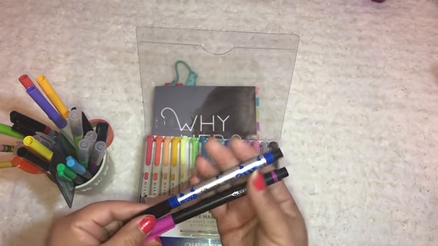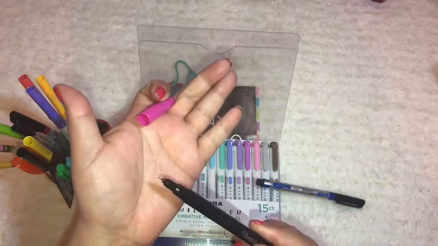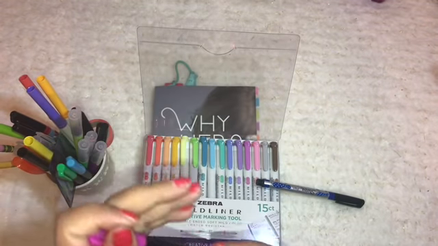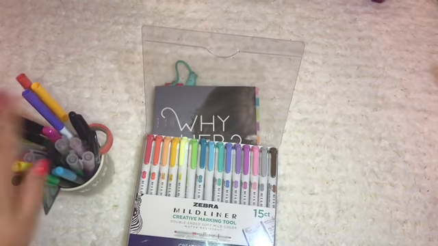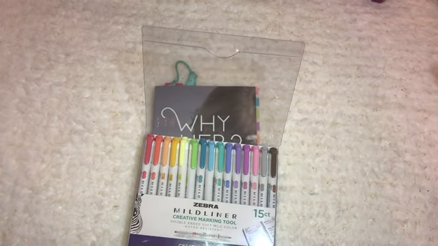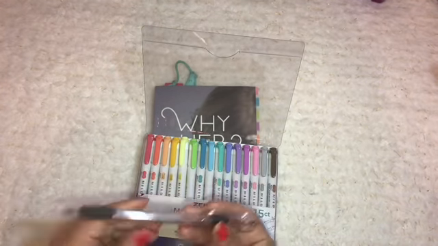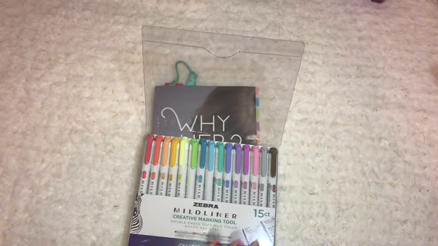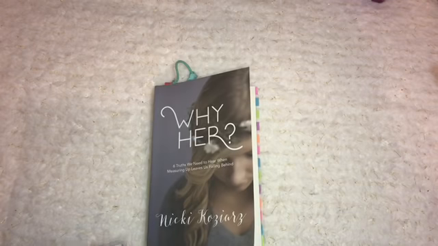They're all fine point. So it's whatever you prefer. Normally I write in Sharpie once I start adding my notes, or you can definitely use just a regular black fine point pen. I do use this one normally when I first read through my book, and I will show you guys that shortly.